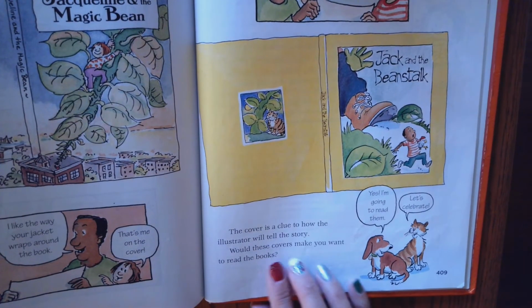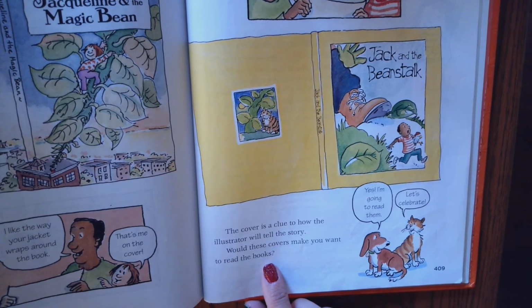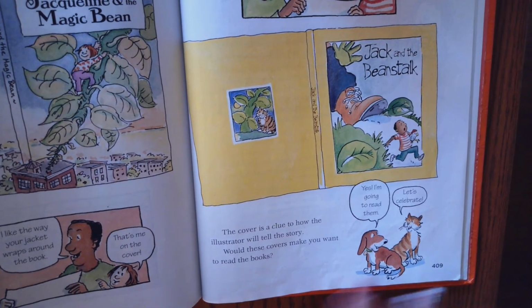The cover is a clue to how the illustrator will tell the story. Would these covers make you want to read the books? Yes, I'm going to read them. Let's celebrate.